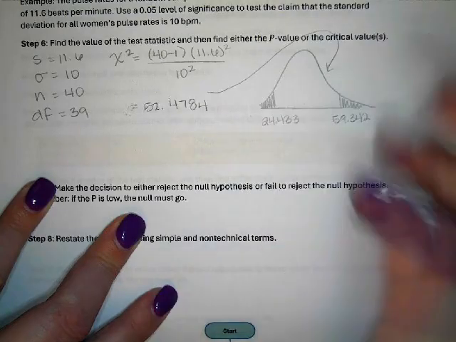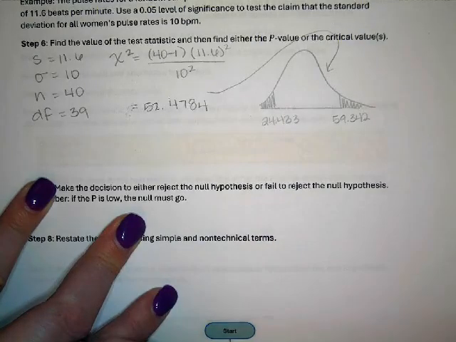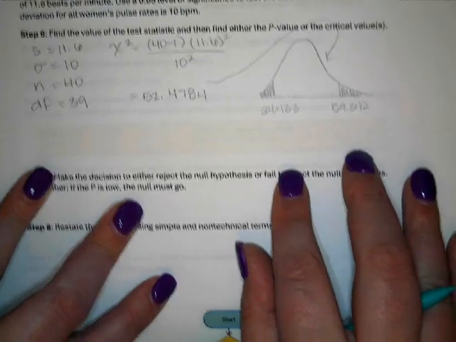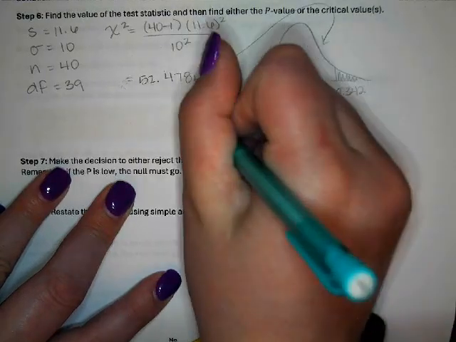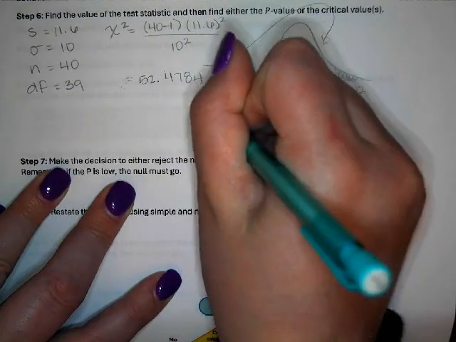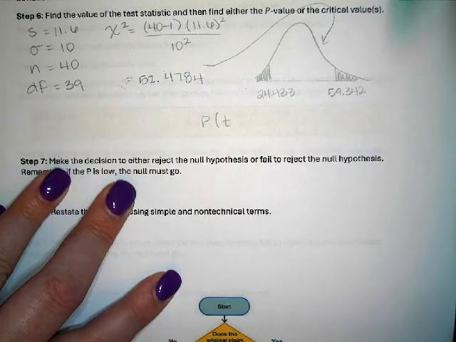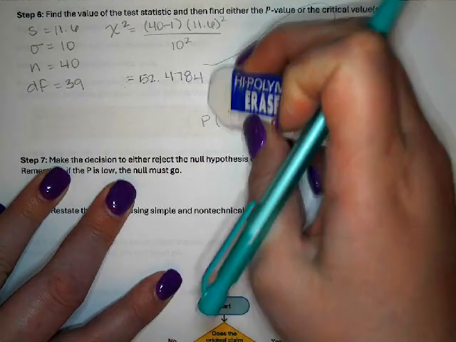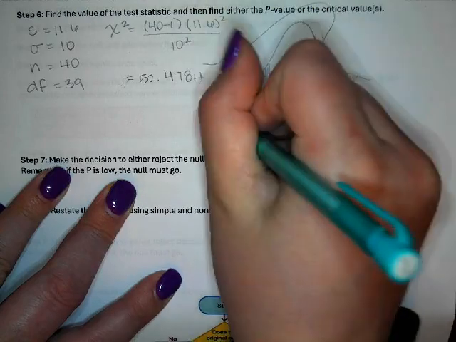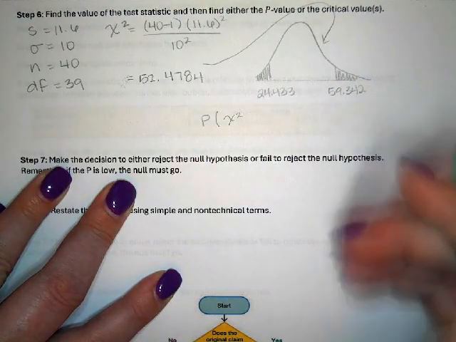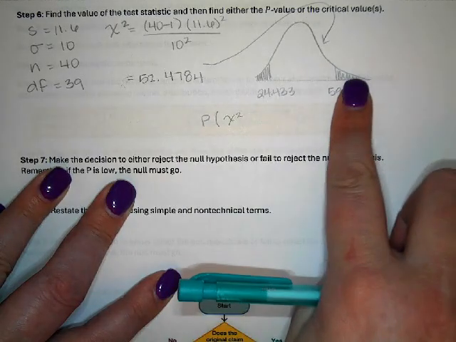I'm still going to calculate the p-value so we can see how that would work on this problem. So we want to find the probability that chi-square, and here we would kind of see, is it closer to the right tail rejection region or closer to the left tail rejection region?